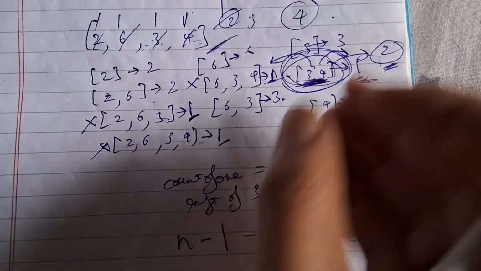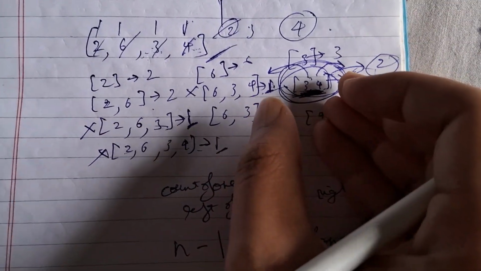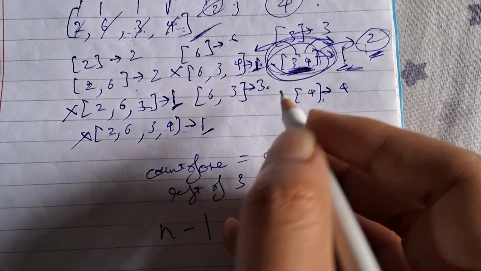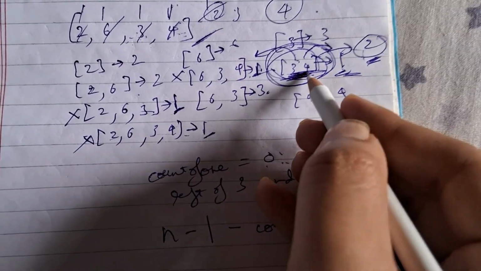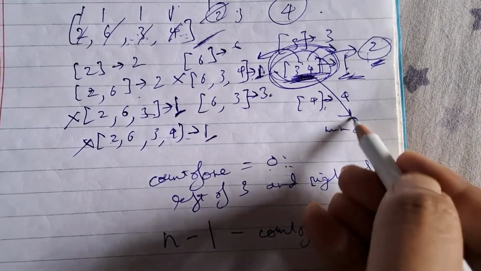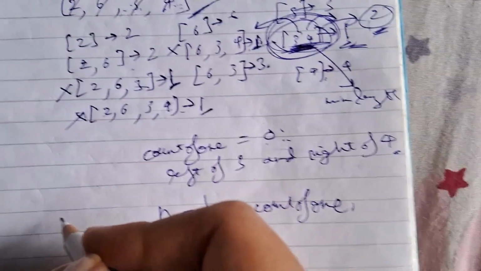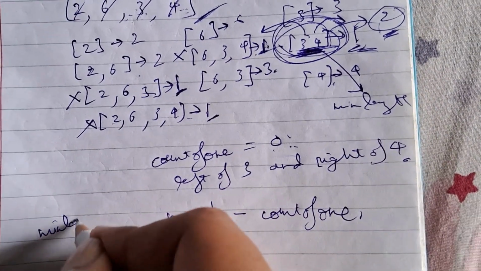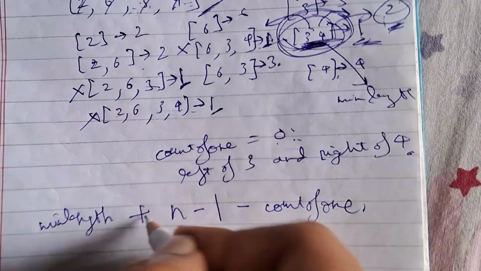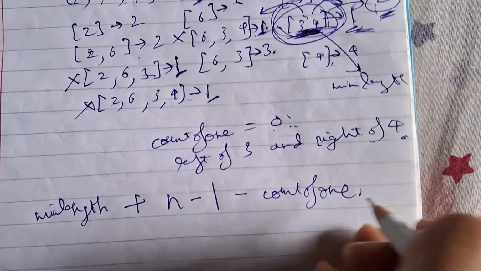And how many operations do we need to make the subarray 1? It is obviously the minimum length, so the answer would be minimum length plus n minus 1 minus count of 1.